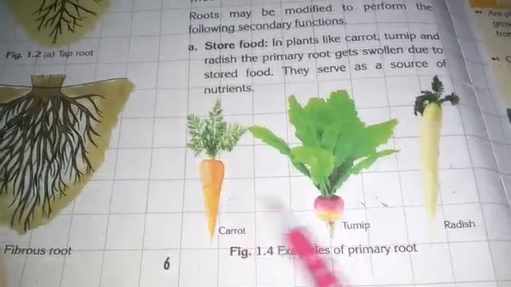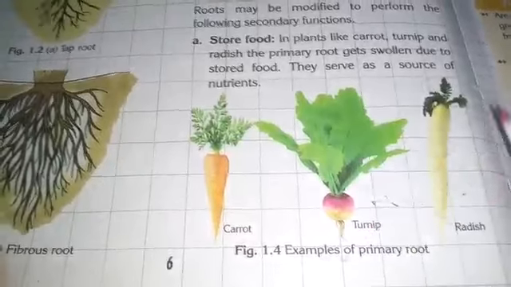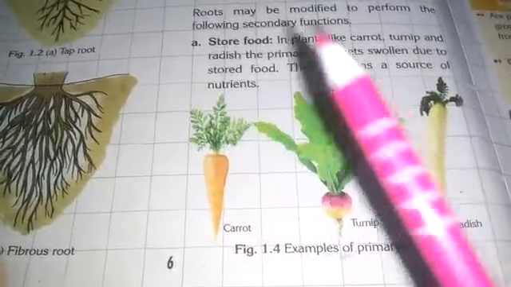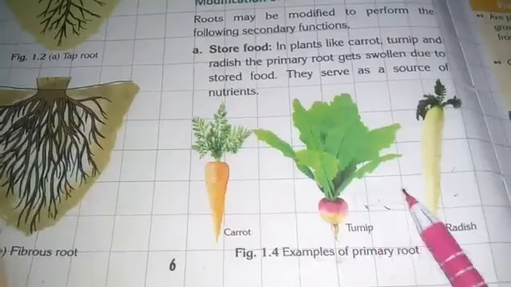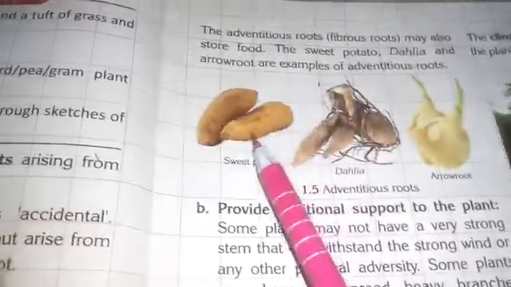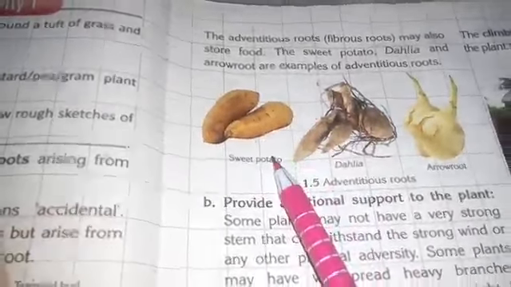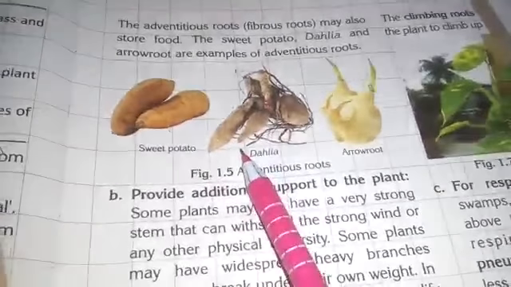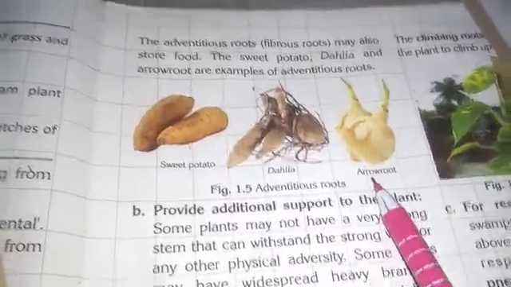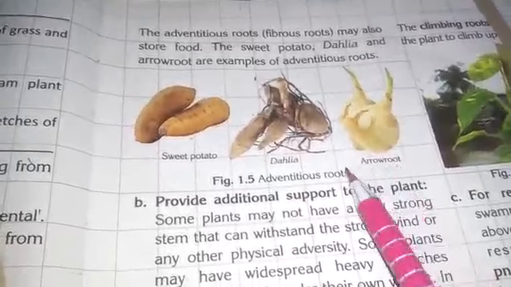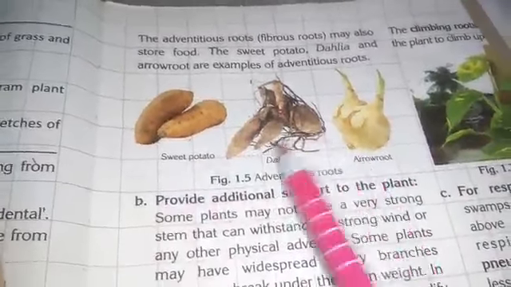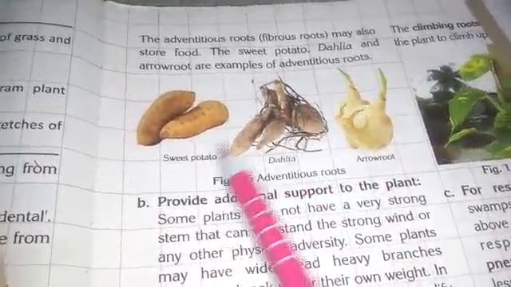So these are the tap roots which are modified to store food. They will perform those two main functions also, but with that they will perform storage of food also. Now adventitious root. Sweet potato is an example of adventitious root. Dahlia's roots are also adventitious roots. And arrowroot. What is arrowroot? Students, in Hindi arrowroot is called arrowroot. So these are adventitious or fibrous roots, and they also store food.